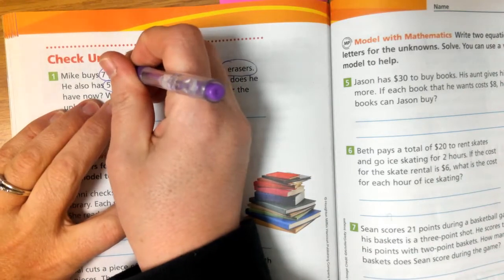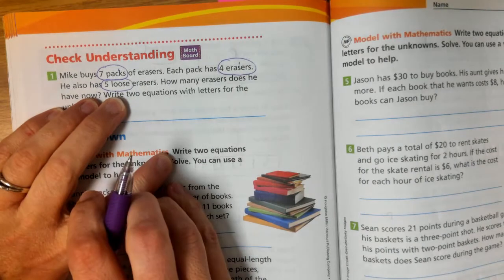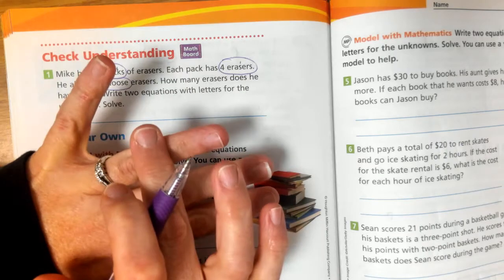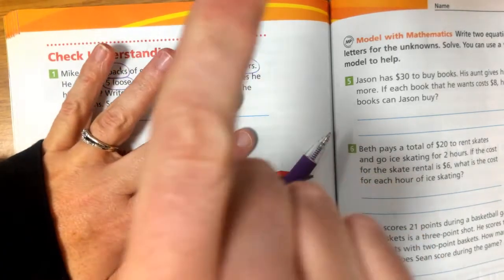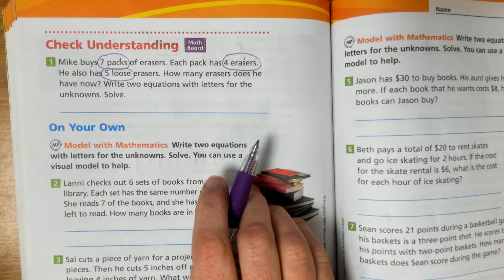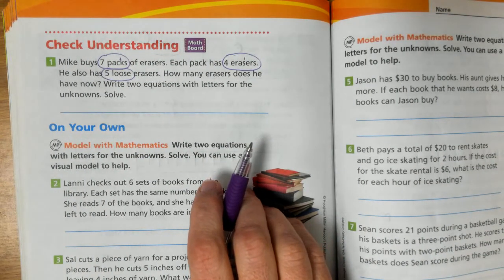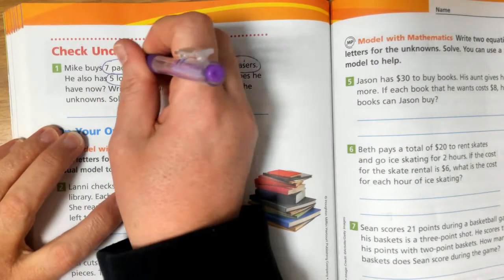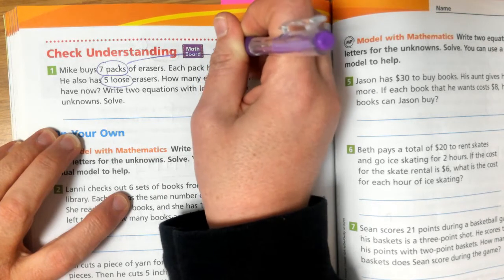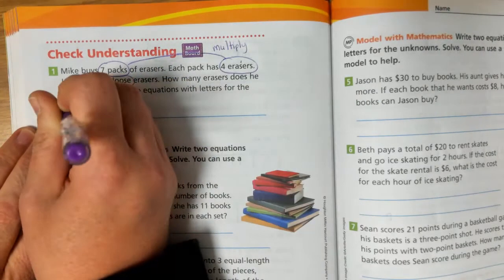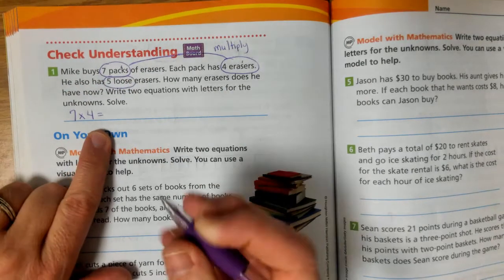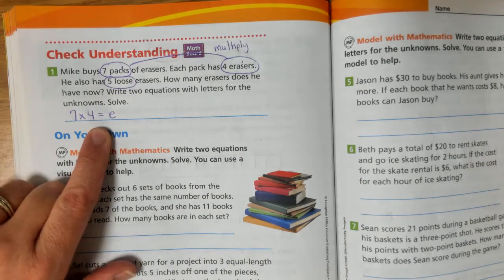So we have our 7 packs, and each one has 4 erasers. So this pack has 4, this pack has 4, this pack has 4, this pack has 4, this pack has 4, this pack has 4, and this pack has 4. There's our 7 packs. So what does that tell me I need to do? If each pack has 4 erasers, I need to multiply. So my first step is to take these 2 and multiply. So 7 times 4 equals, and what would our unknown be? Let's use the letter E for erasers.